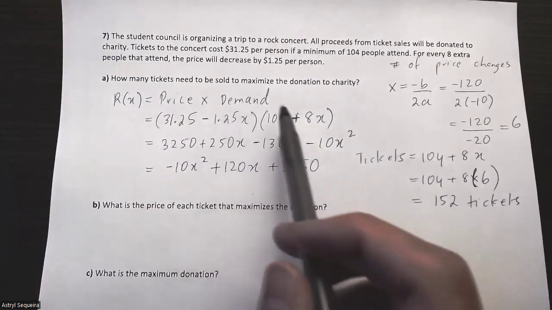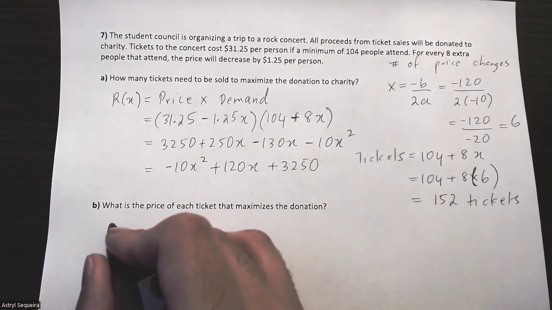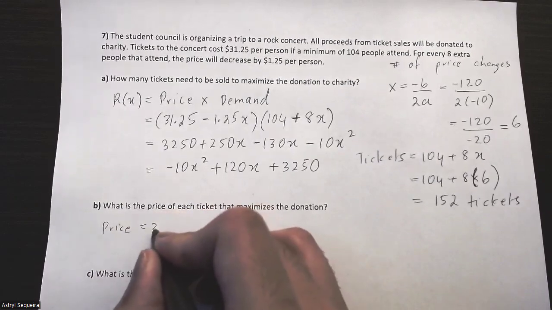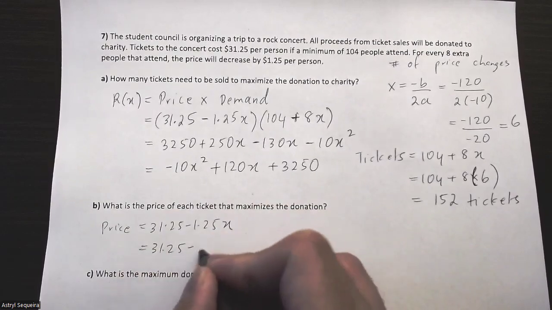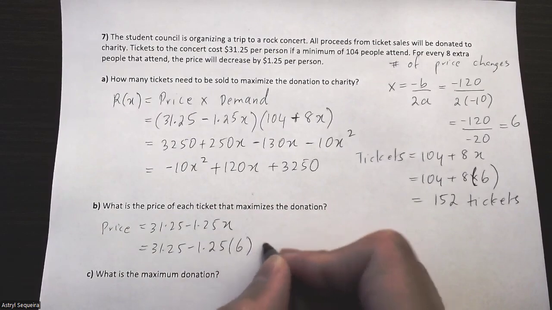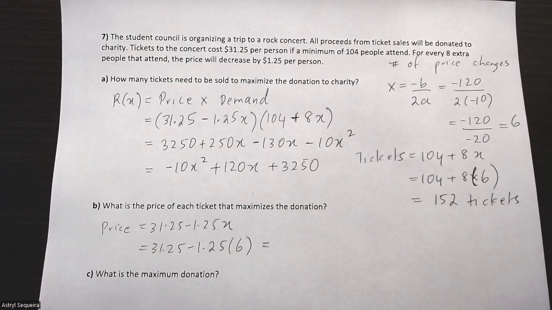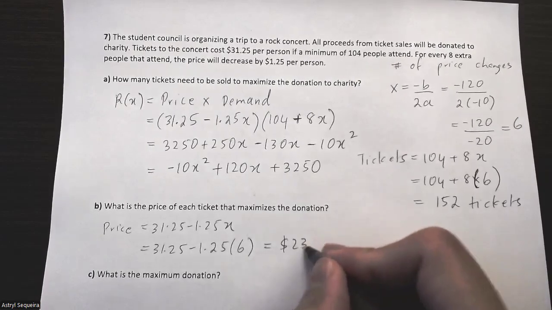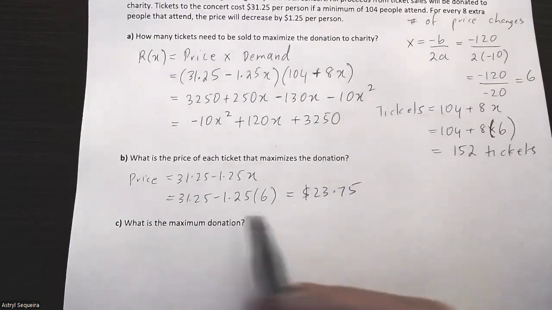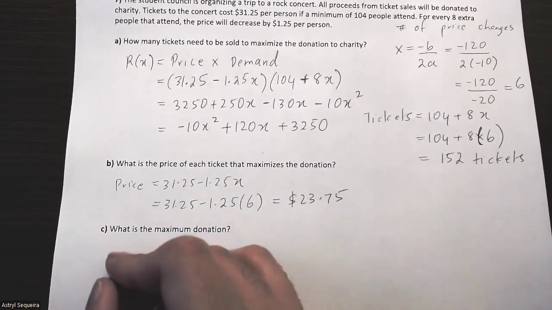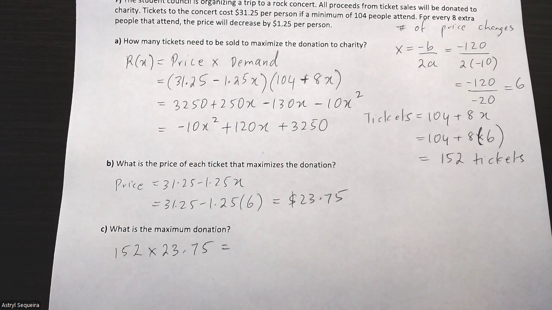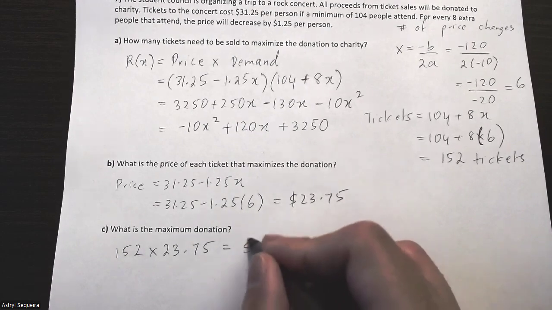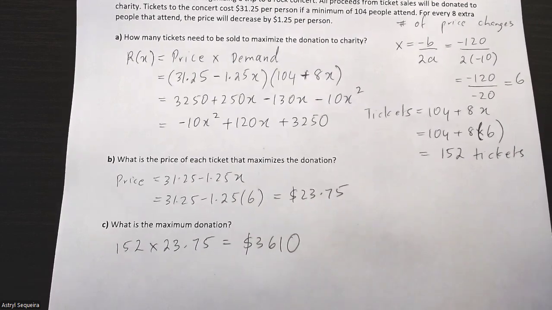What's the price of each ticket? I'll just sub that into my price equation over here. So price equals 31.25 minus 1.25x, which is 31.25 minus 1.25 times 6, which is just $23.75. And then to find the actual maximum donation, I can just multiply price times number of tickets, and that will give me the maximum donation, which in this case is $3,610.